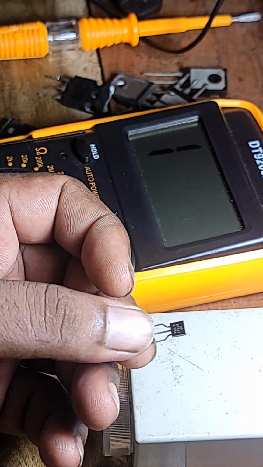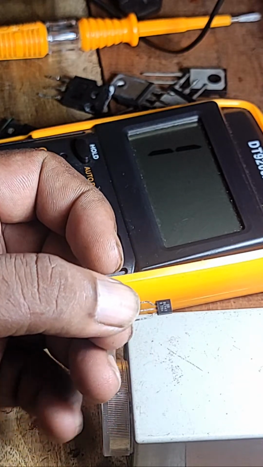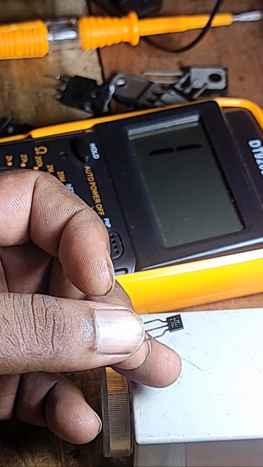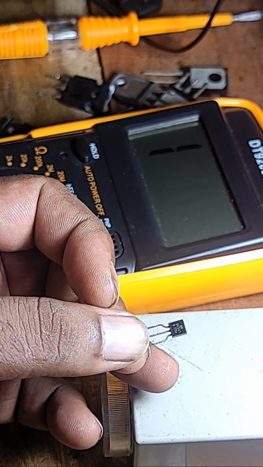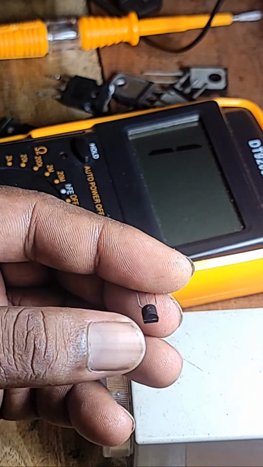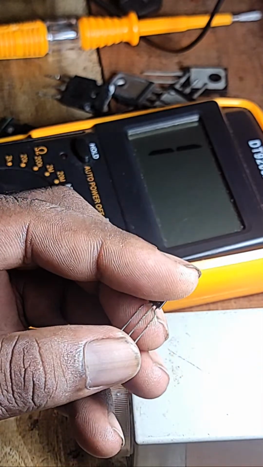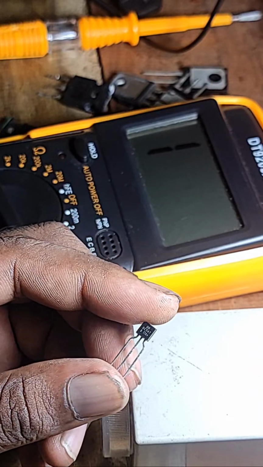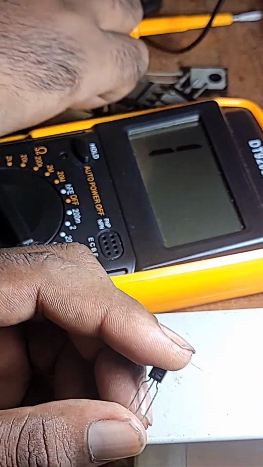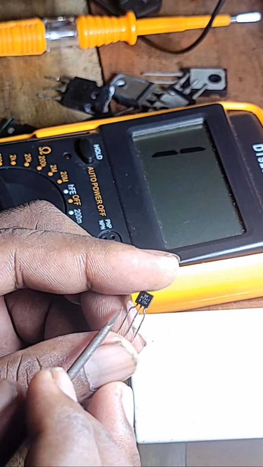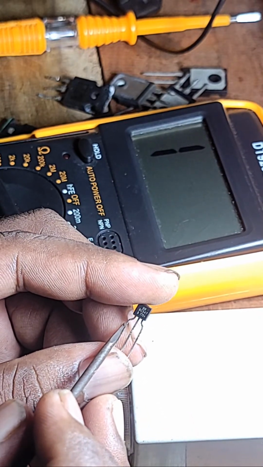So I have a transistor. This transistor is BC547, the name of the transistor. Now the transistor pins: on the left side is pin 1.